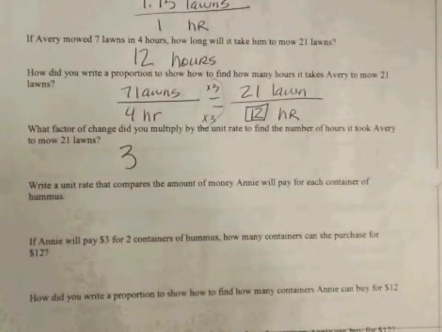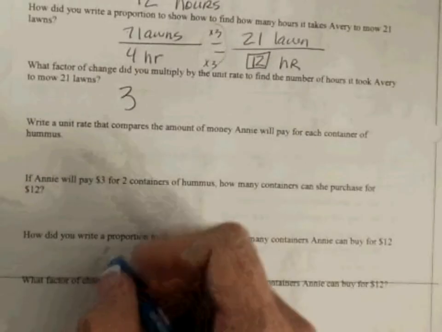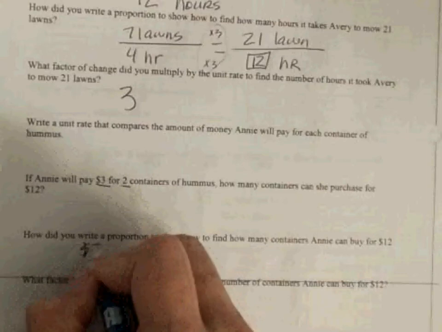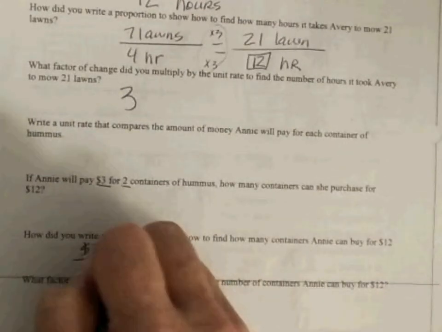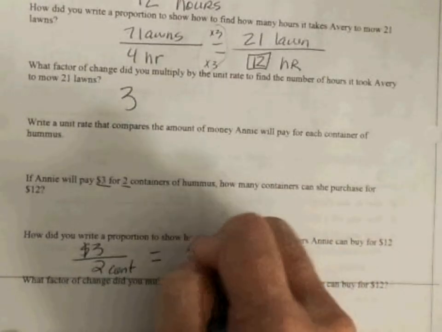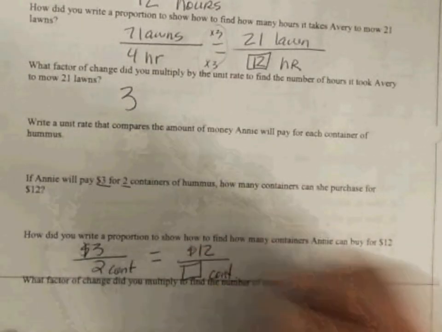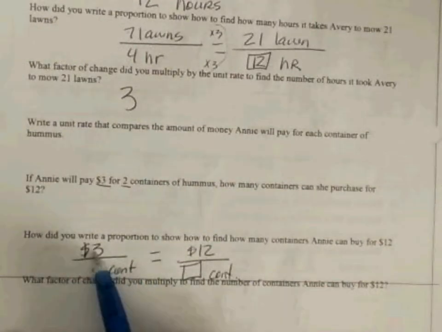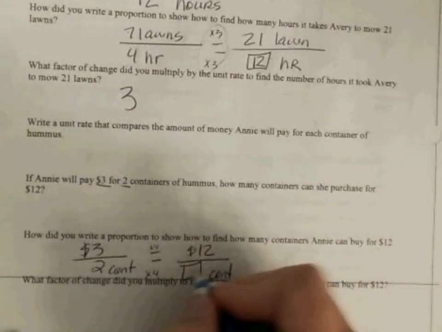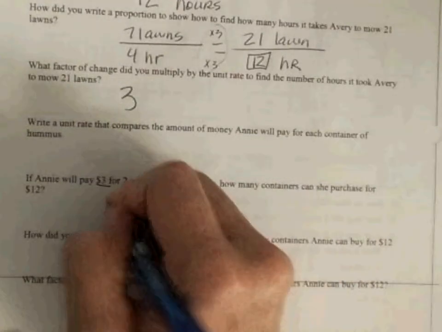Okay, how did you write the proportion? Let's go down here to write the proportion for our hummus. It tells us $3 for 2 containers, and she has $12 to spend. How many containers can she buy? So 3 times 4 is 12. 2 times 4 is 8. She can buy 8 containers.